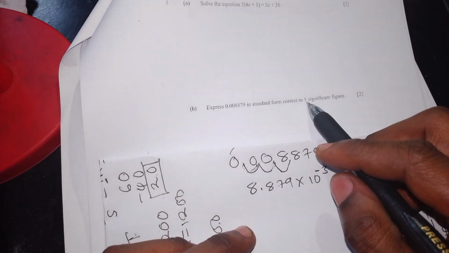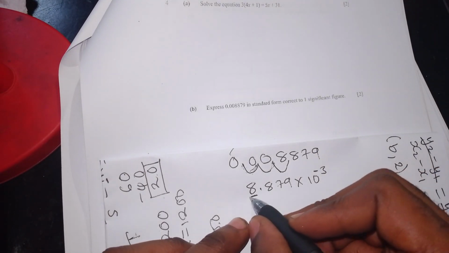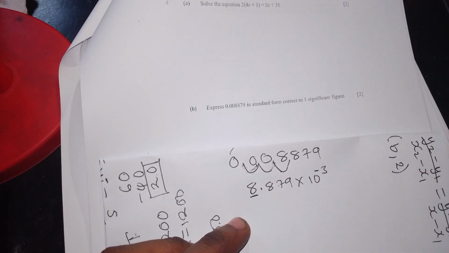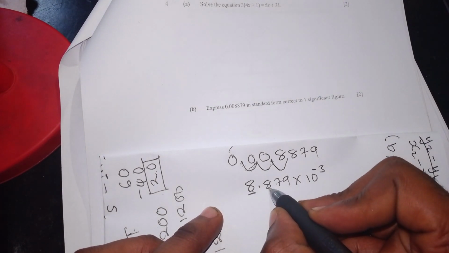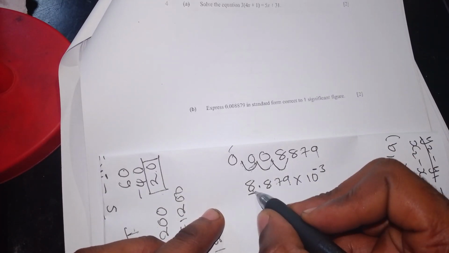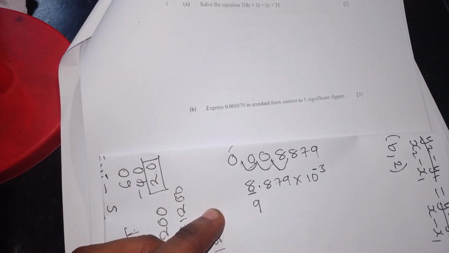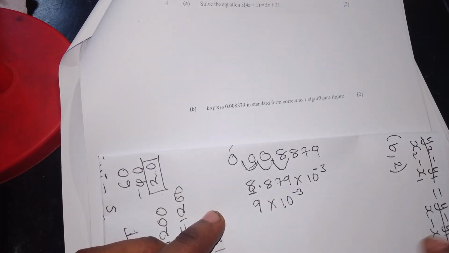But then we've been taught to round this number off correct to one significant figure. So that means we are only interested in the first digit. Everything else is irrelevant. Because this one is 5 and above, we can just put a 9 there. This one will increase by 1, multiplied by 10 to the power minus 3. And you're done.